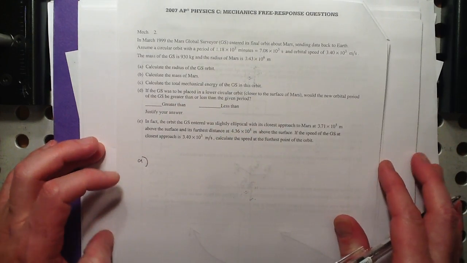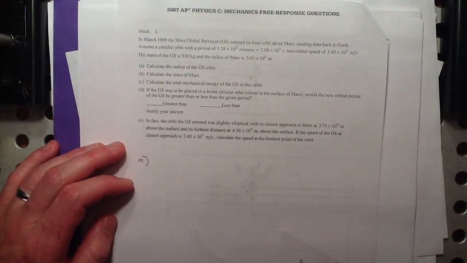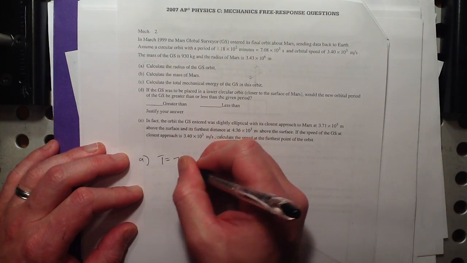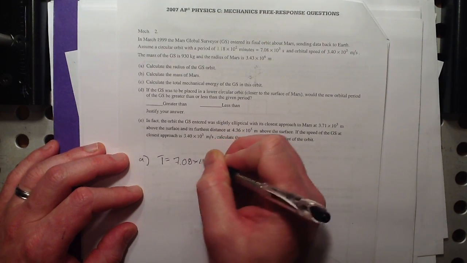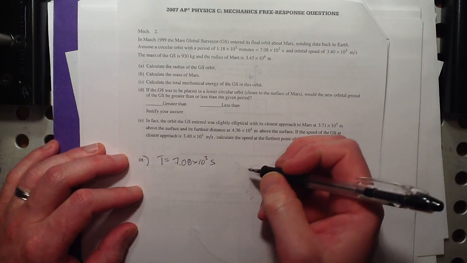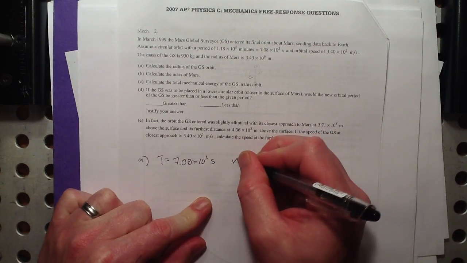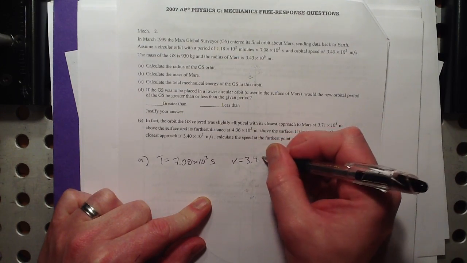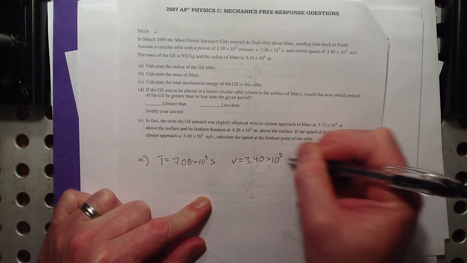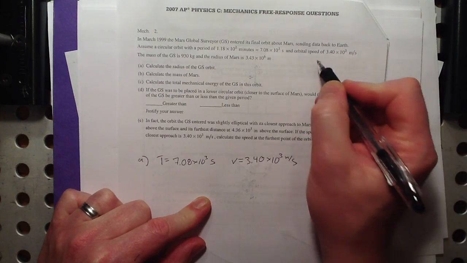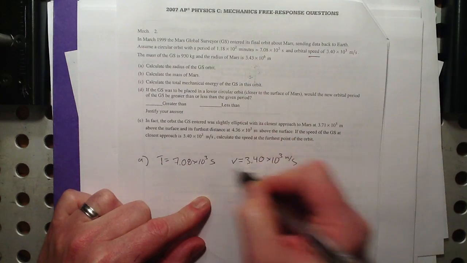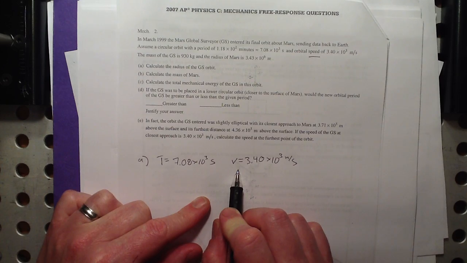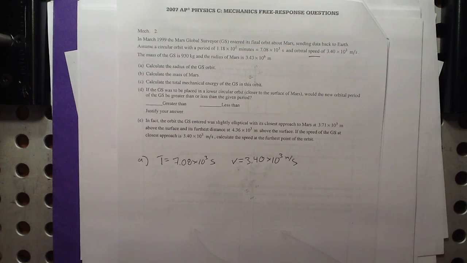Well, let's see what we have here. We know period, 7.08 times 10 to the third seconds, and we also know velocity is 3.4. It's really speed, right? Velocity is a vector and it's going around, but we'll call it velocity anyway. They very carefully said orbital speed, right? Because it's going around in a circle. And they want us to find the radius.